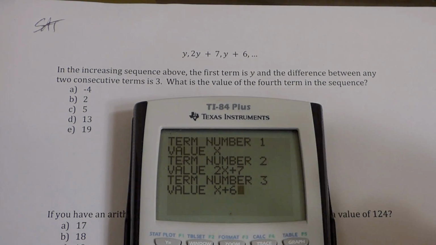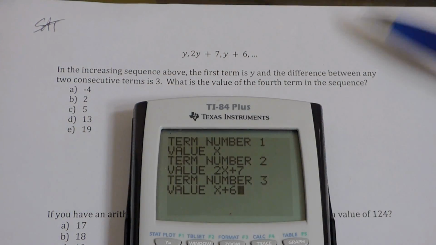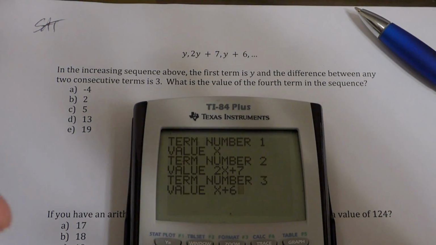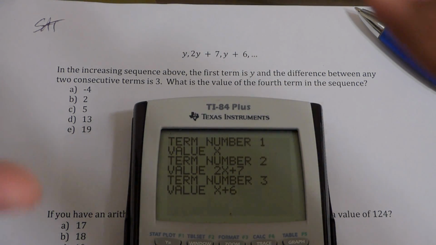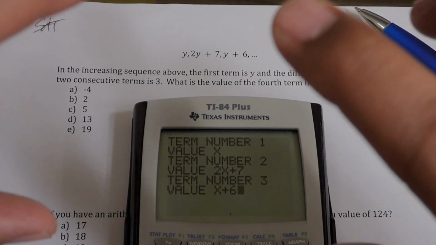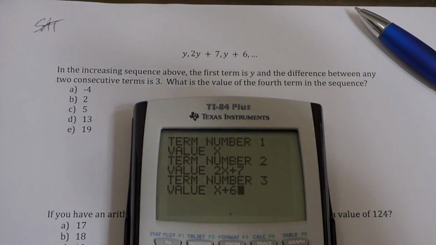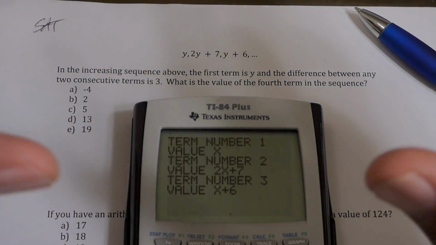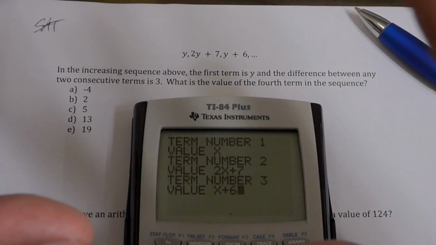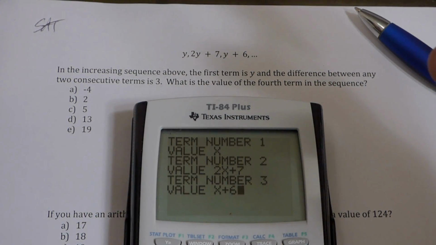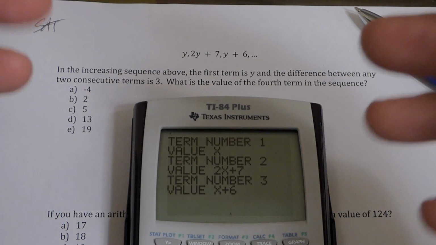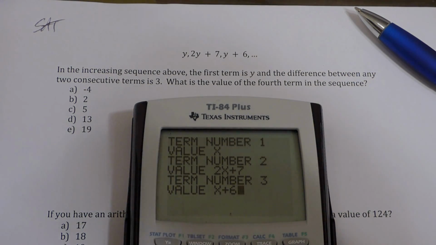All right. Now, let me say something that I neglected to mention before. Whenever you're dealing with either arithmetic sequences or geometric sequences and all you have are numbers, you have to have 2 terms and 2 values. Once you have 2 terms, 2 values, the program will figure out what the equation is. If you have variables, you have to have at least 3 terms. So let me repeat that.